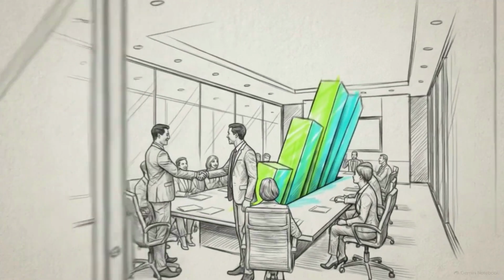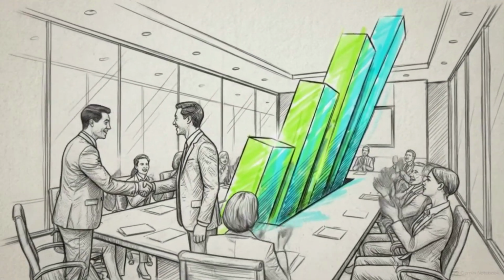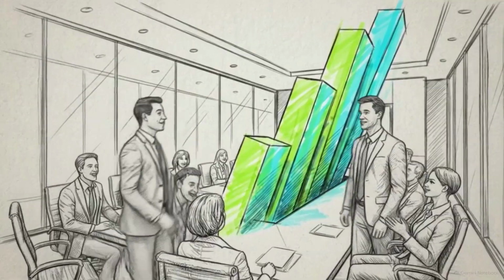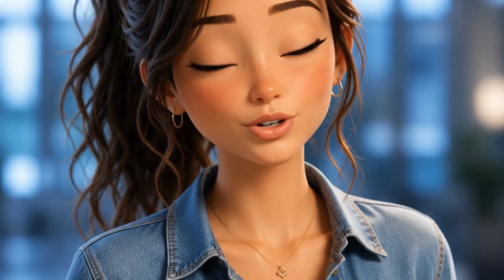The actual ROI of these platforms lies in the ability to build a data-backed pipeline perfectly tailored to your business scale. Which AI ad website will you try first?